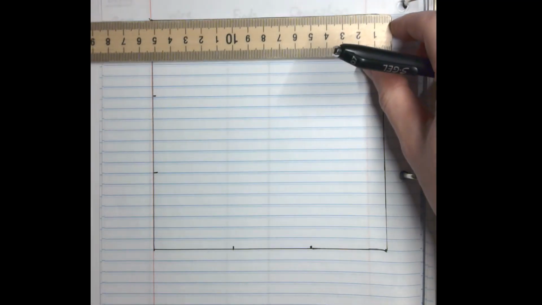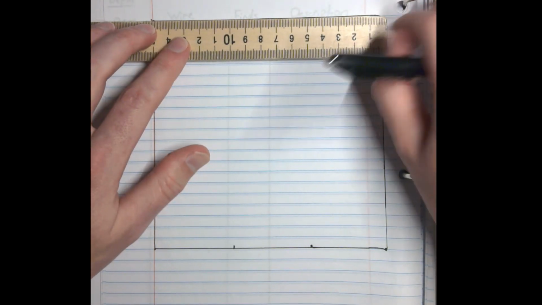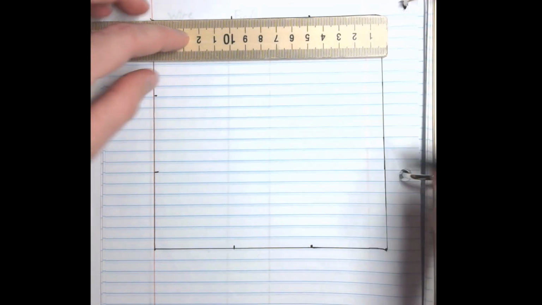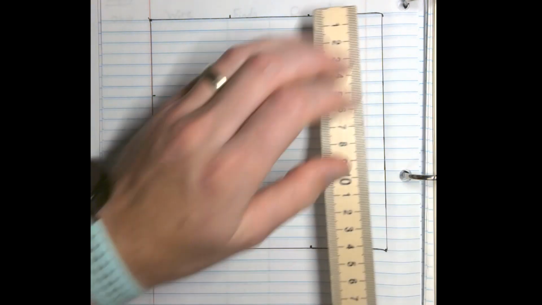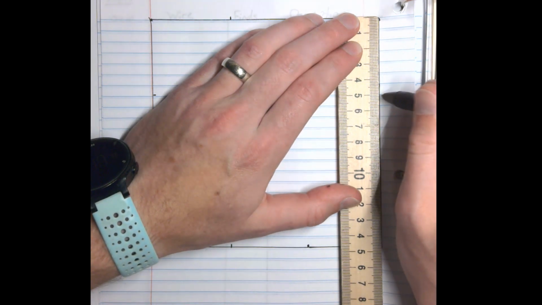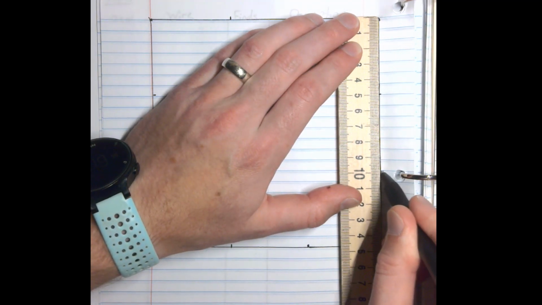Do another one on the top. We make a mark at 5 and another mark at 10. Oops. Do another on this side as well. 5 and 10. Okay, so now I connect all my lines, or my dots, with lines.